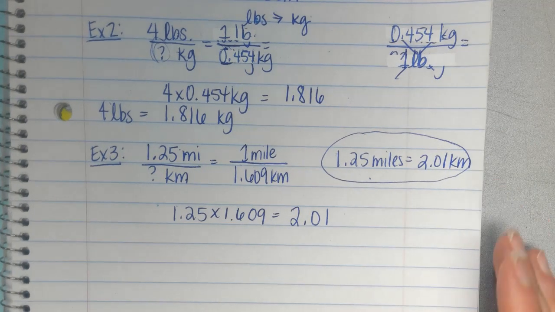All right. So that's all we're going to do for today. You just need to make sure you know how to set up these proportions and then cross multiply and then divide. All right, have a good night.